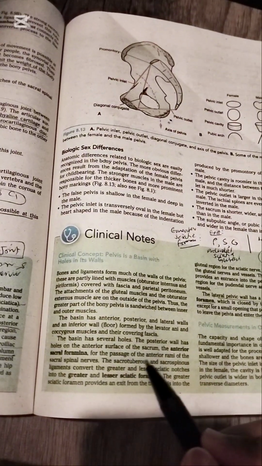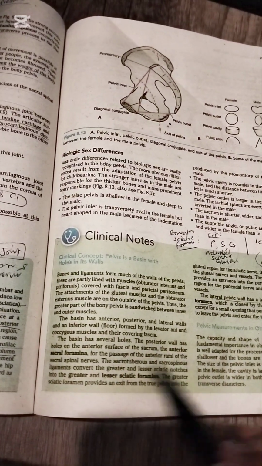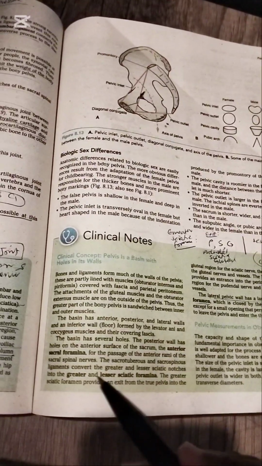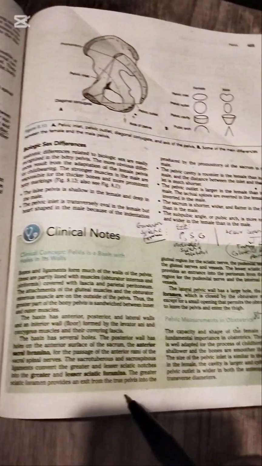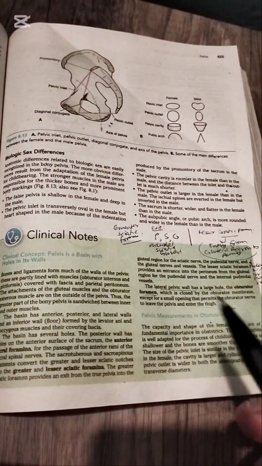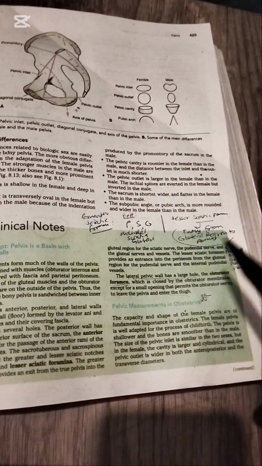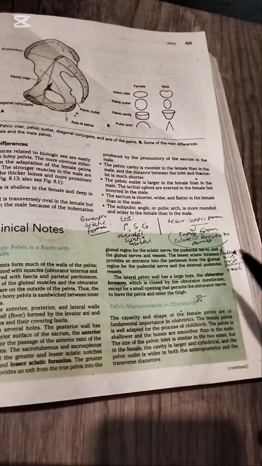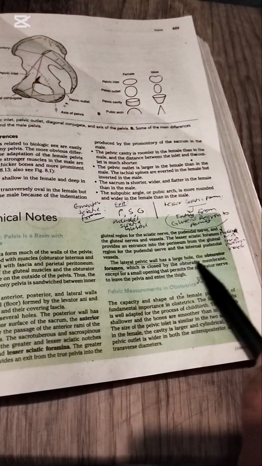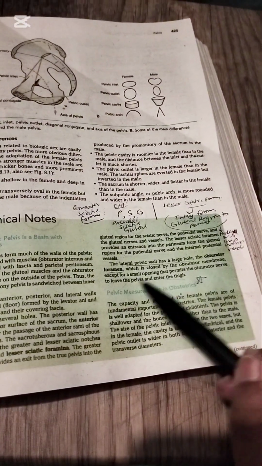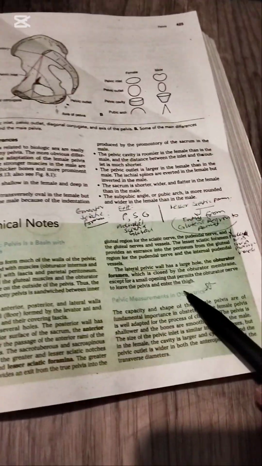The basin has several holes. The posterior wall has holes on the anterior surface of the sacrum, which are the anterior sacral foramina for the passage of the anterior rami of the sacral spinal nerves. Sacrotuberous and sacrospinous ligaments will convert the greater and lesser sciatic notches into greater and lesser sciatic foramina. The greater sciatic foramen is going to provide an exit from the true pelvis into the gluteal region for the PSG, which are the pudendal, sciatic, and gluteal nerves, and the lesser sciatic foramen is going to provide entry from the gluteal region to the perineum for the pudendal nerves, also internal pudendal vessels. The lateral pelvic wall has a large hole, which is the obturator foramen, which is closed by the obturator membrane, except for a small opening that permits the obturator nerve to leave the pelvis and enter the thigh.